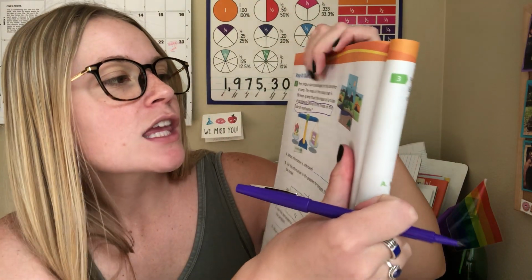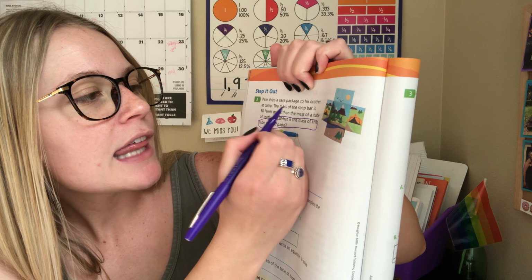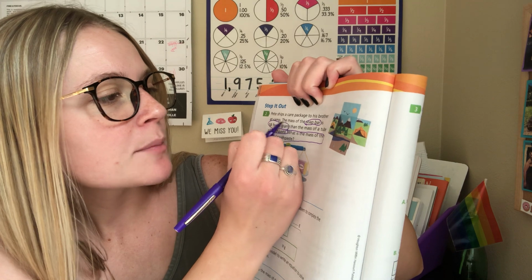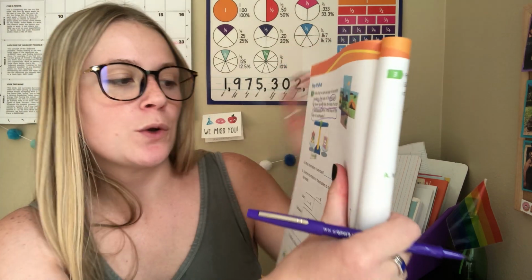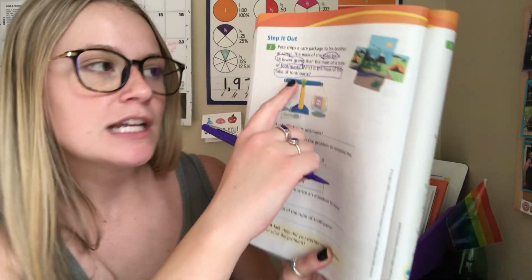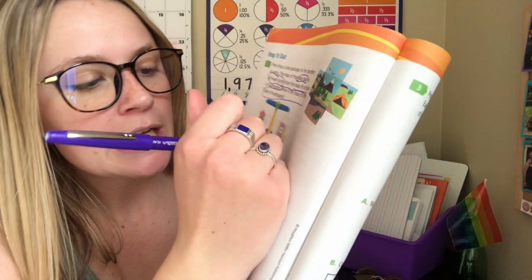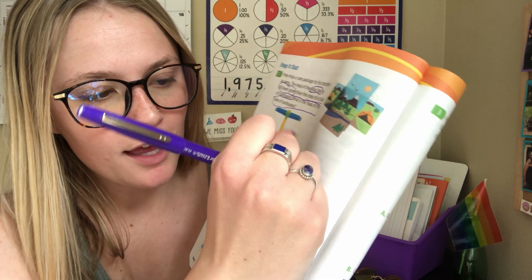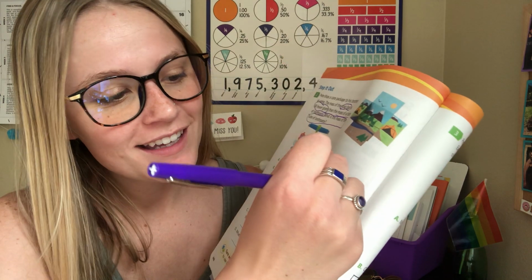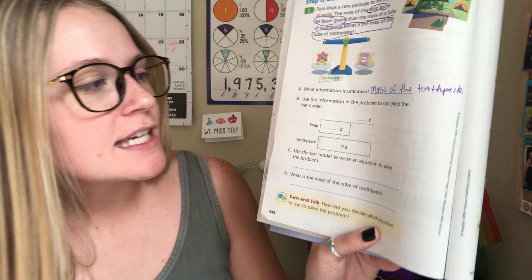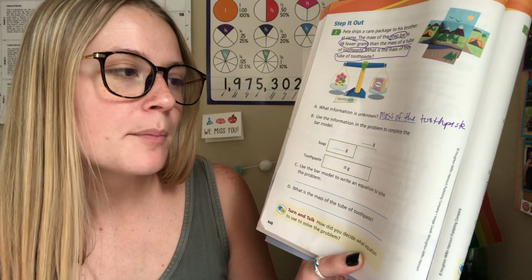What information am I going to use? I am going to use that the mass of the soap bar is 58 fewer grams than the tube of toothpaste. So let's go through the steps. It says, what information is unknown? The unknown information is in the question. The unknown information is the mass of the toothpaste. Then part B says, use the information in the problem to complete the bar model.